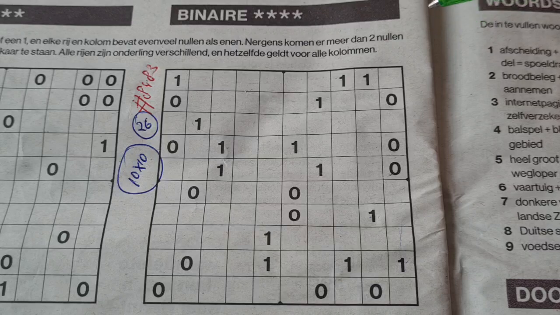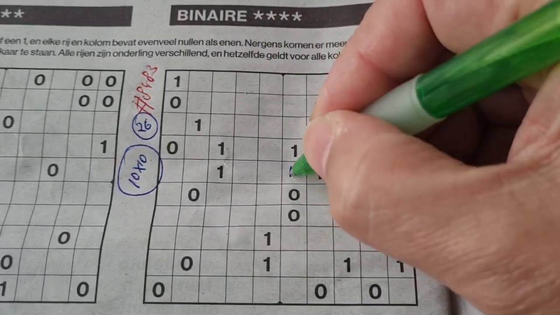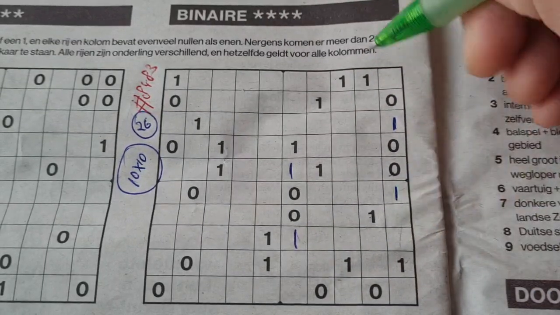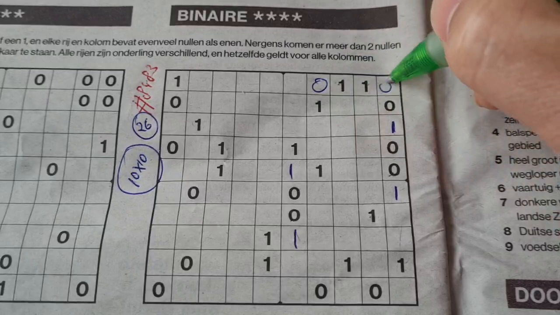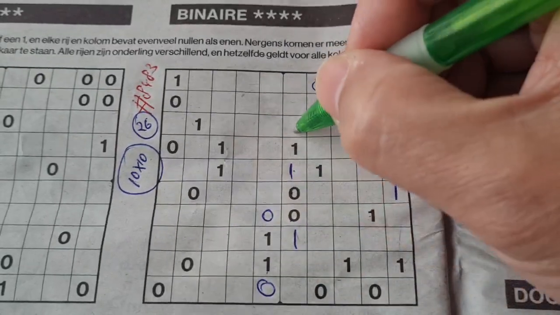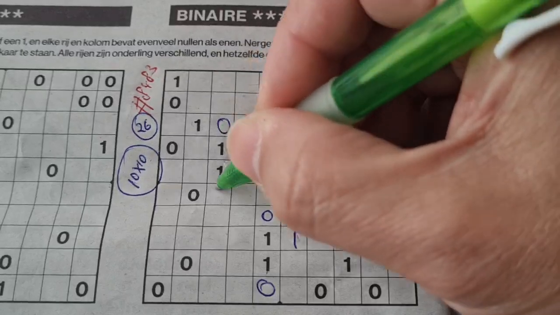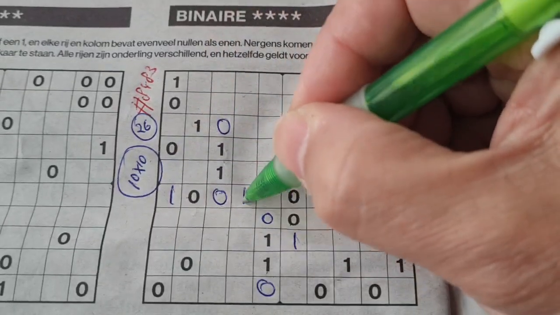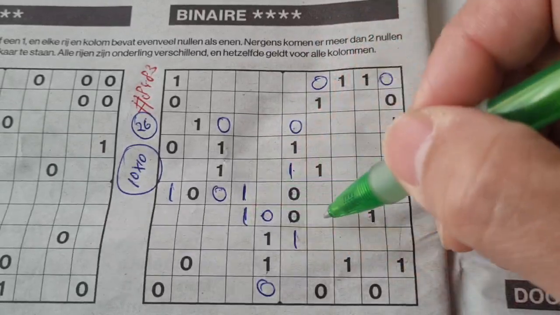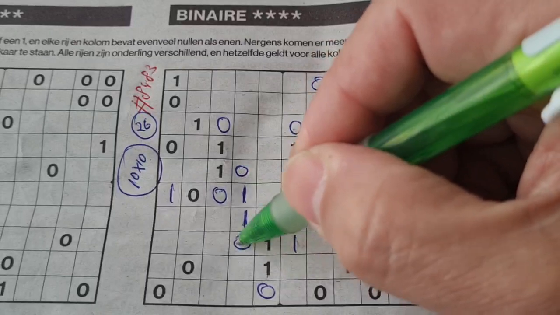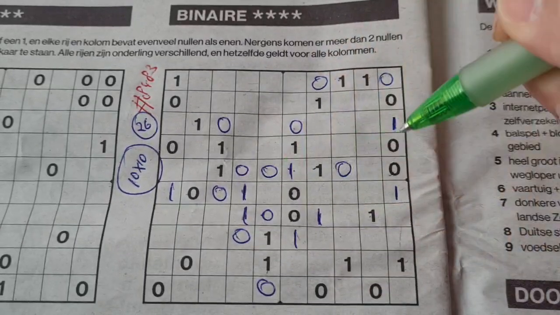Let me start with the double O's. Double O, here one, there one. Now the double ones: here no, there no. Double ones, here no, there no. Double O's, here one, there one. Double ones, here no, there no.